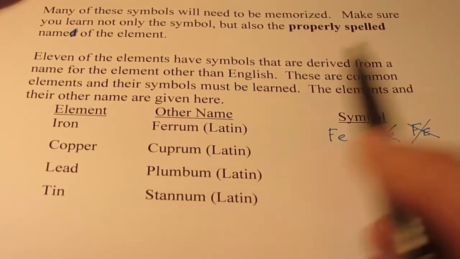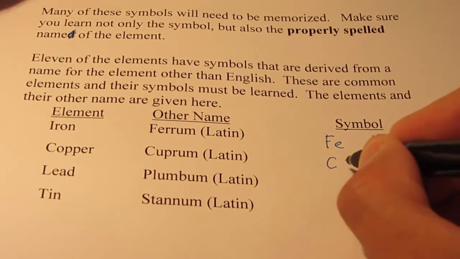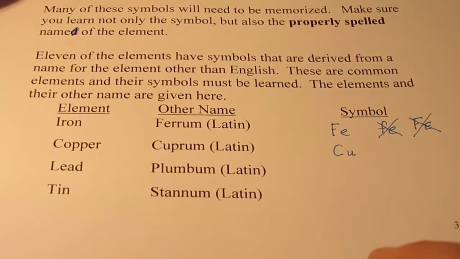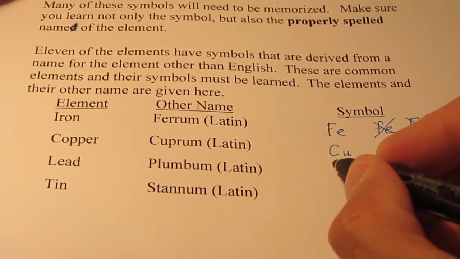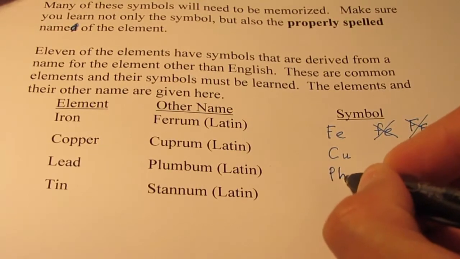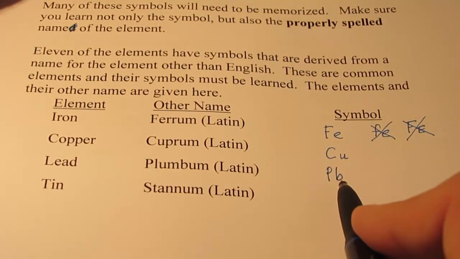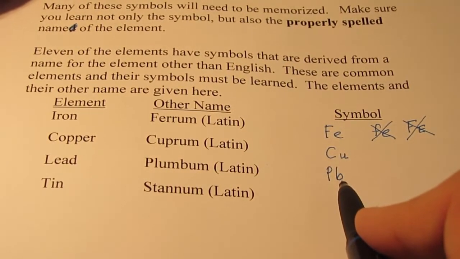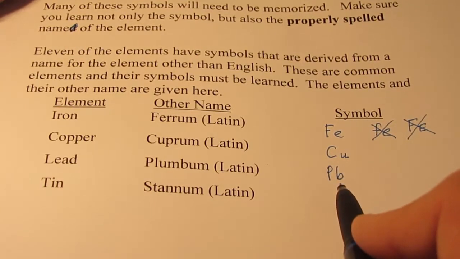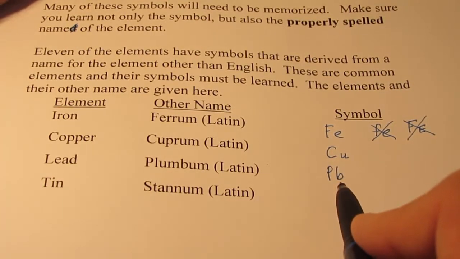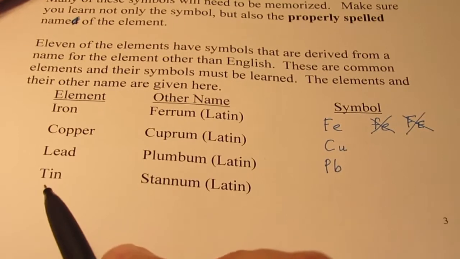Copper comes from the Latin name cuprum. The symbol for copper is Cu. Lead comes from the Latin name plumbum. The symbol for lead is Pb. Once again, notice the second letter in the symbol is the lowercase b. Now you'll notice that I like to write in uppercase letters. However, whenever I write the symbol for an element, and if there are 2 letters in that symbol, the second letter is always lowercase.